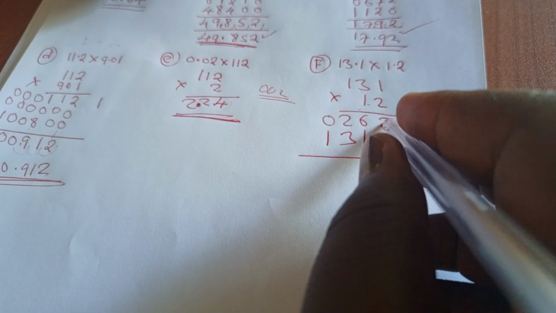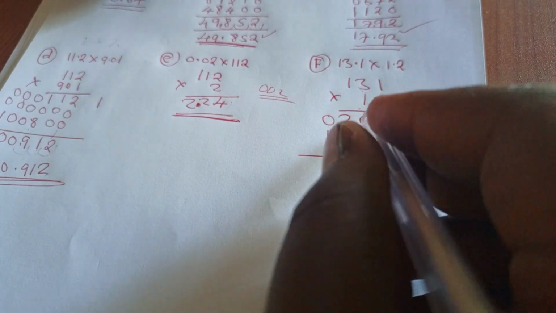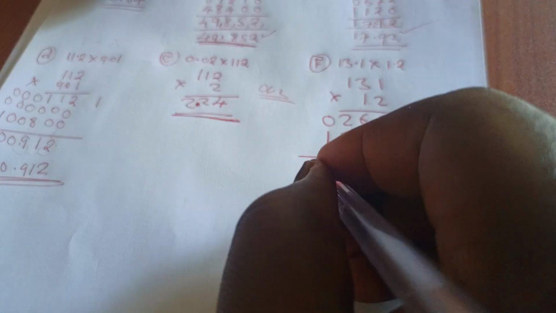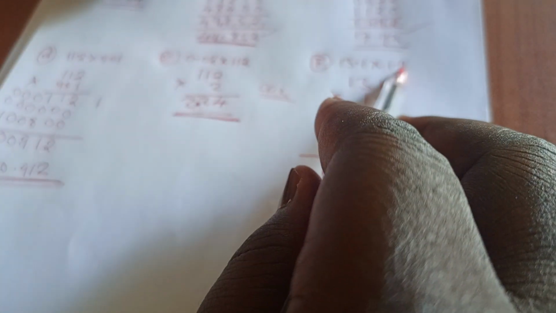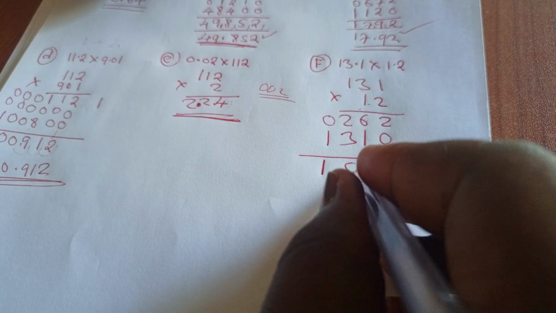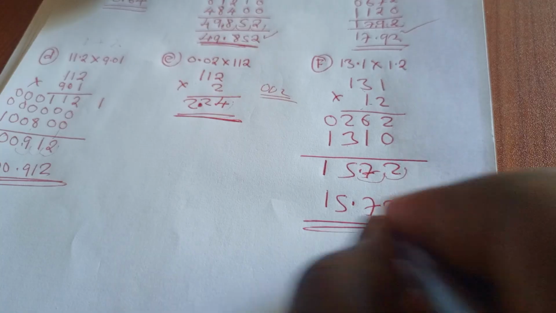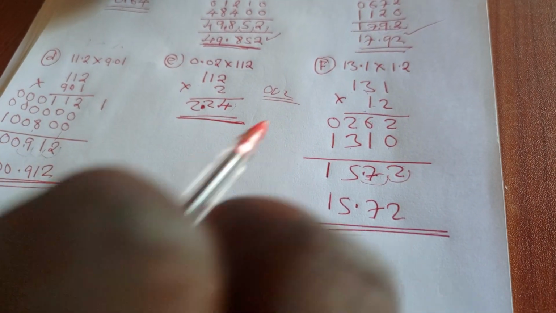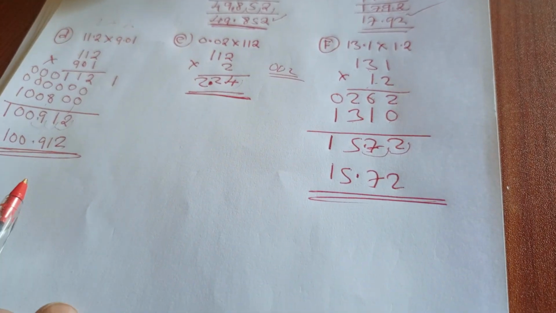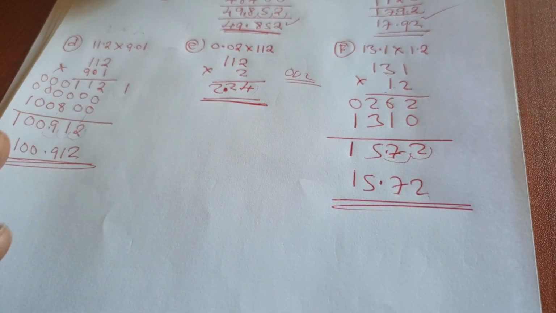Then I add. This plus this, which is 2. This and this, which is 7. This plus this, which is 5. And 1 here. After the point here, we have one number, so 1. After the point again, we have one number, so 1, 2. So we move from here 1, 2. So the point is here. So the answer will be 15.72. As we can see, when you count the decimal places here, after the point we have 1, even here 1. So 1, 2, even here we have 1, 2. So the answer is very much correct.